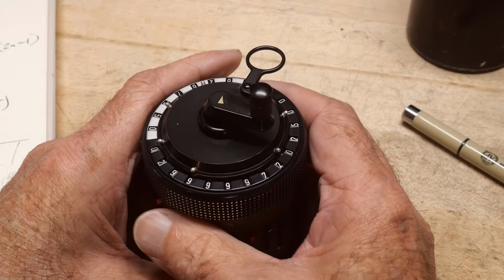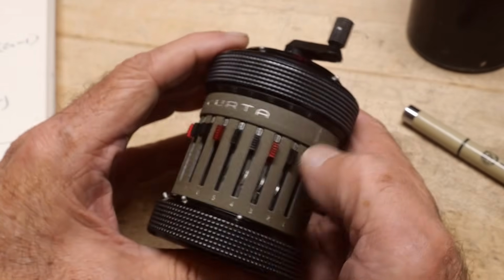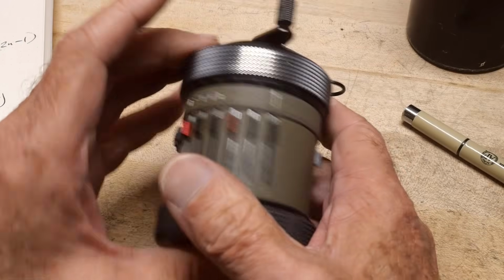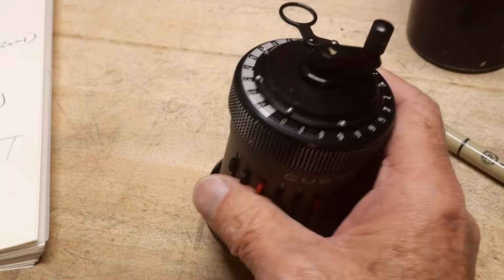It gives you very, very nice square roots, and all you have to do is memorize the algorithm and crank away.